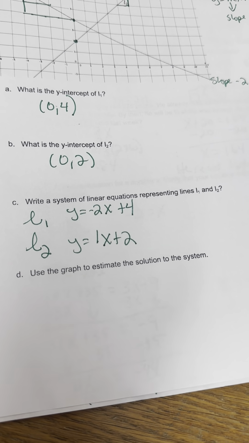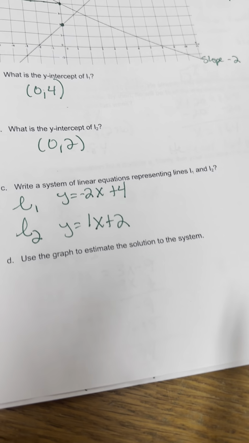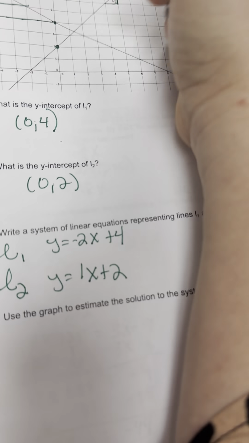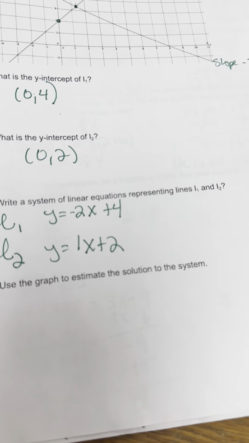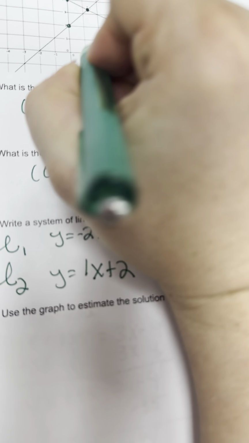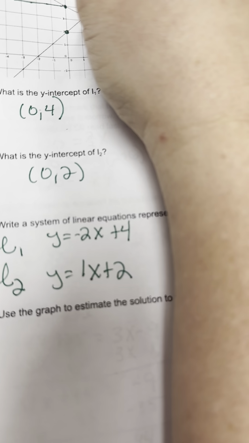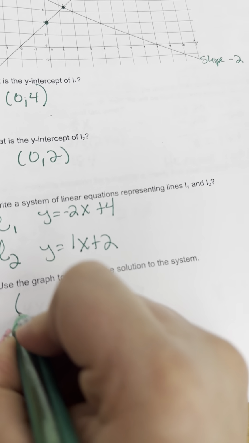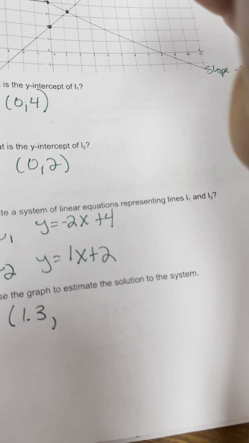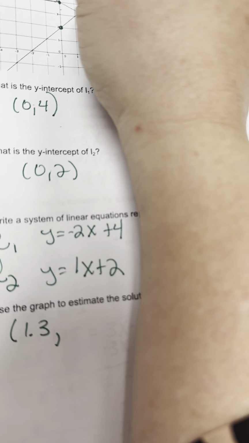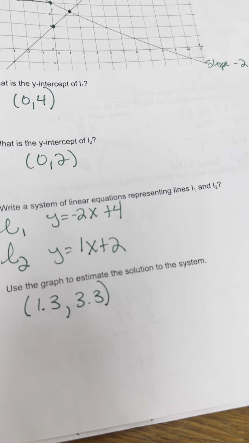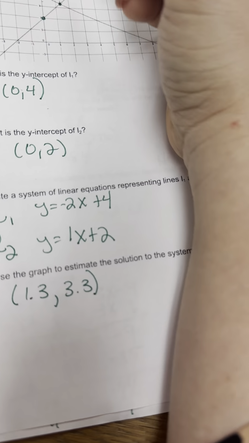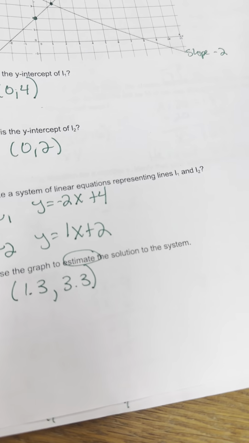Use the graph to estimate the solution to the system. So here, we don't have a really nice place that intersects. So this looks to be about, I would say 1 1/3, 1.3, and then over comes to be about the same thing, 3.3. So your answers do not have to be that because it's saying estimate.